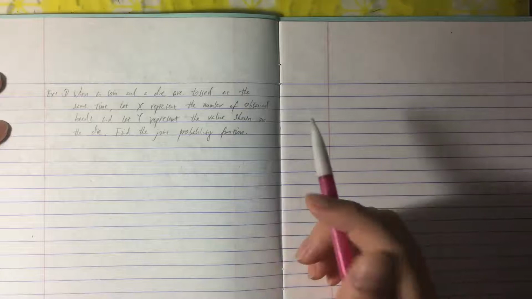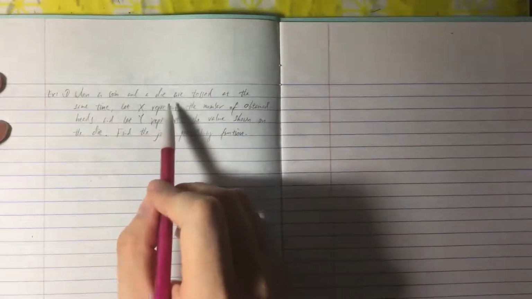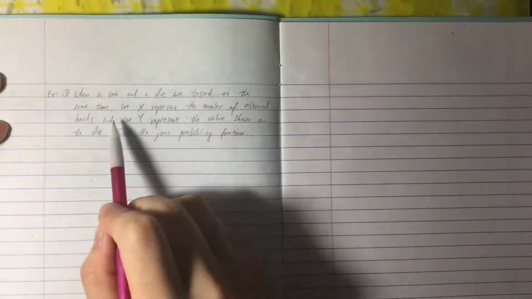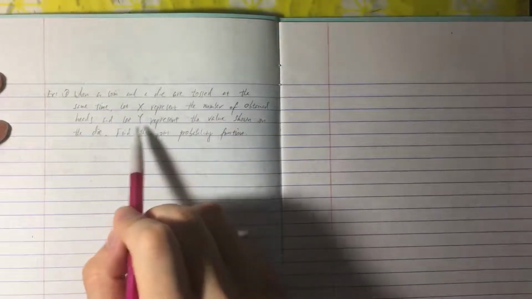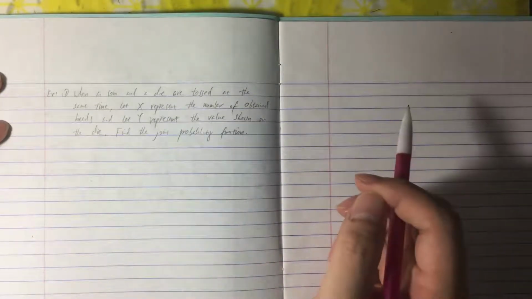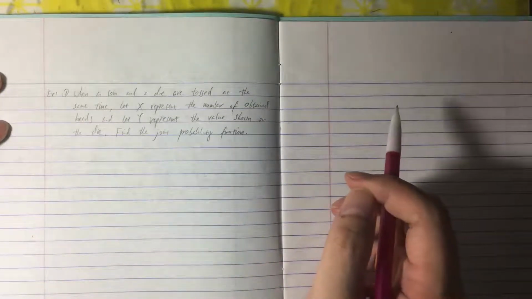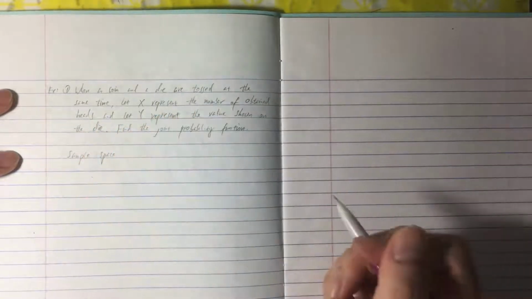Now let's look at an example. When a coin and a die are tossed at the same time, X represents the number of obtained heads, and Y represents the value shown on the die. Find the joint probability function. In order to find the joint probability function, let's find a sample space first. Sample space is the set of all possible outcomes.